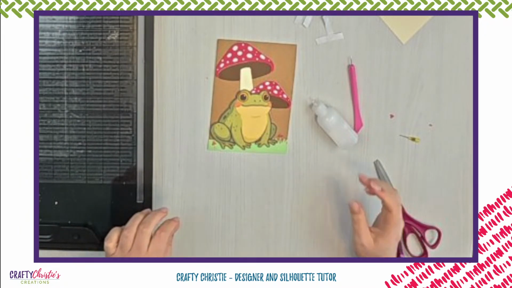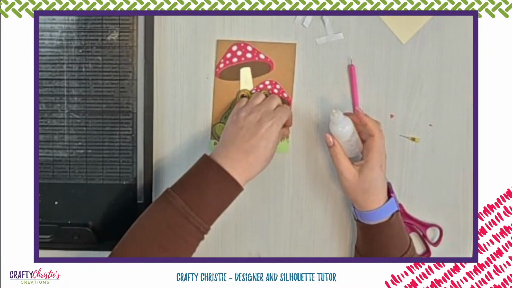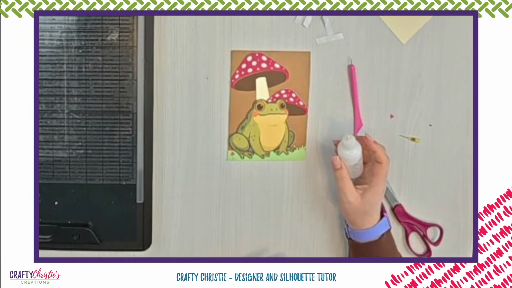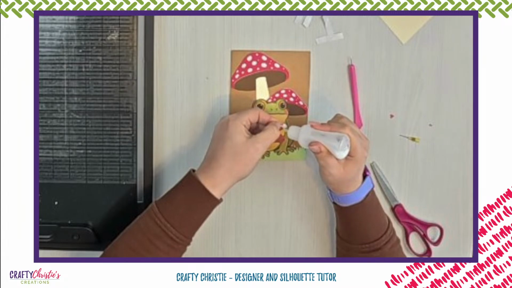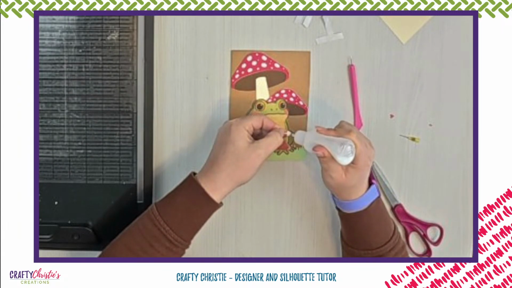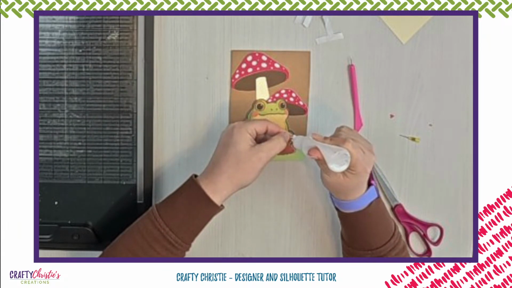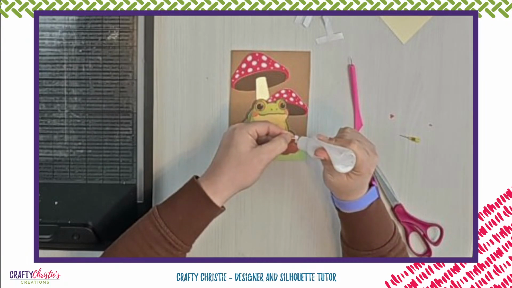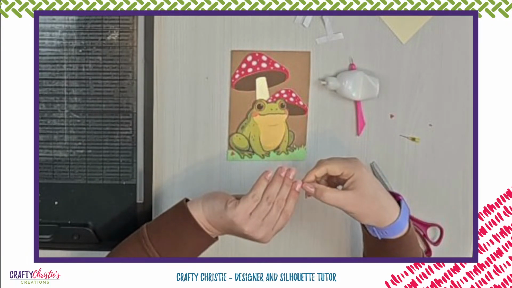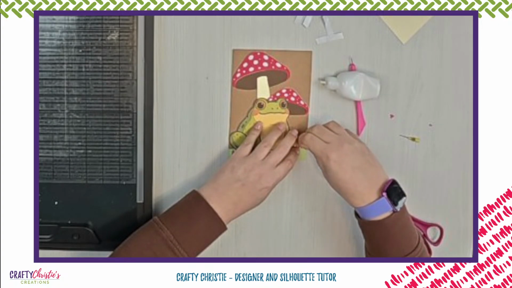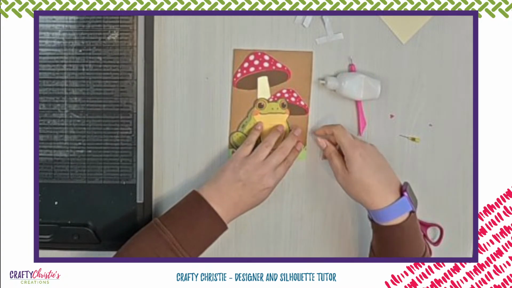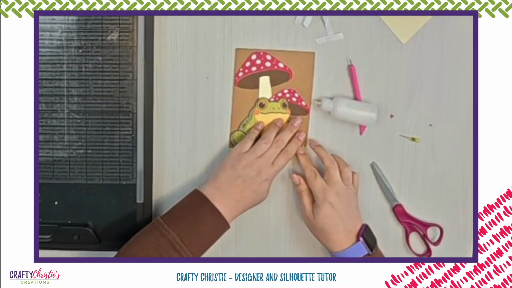Put the other one down right there. So I think I like that. We'll just go ahead and put a little glue on this guy. There's not a lot of surface space to really add glue either.